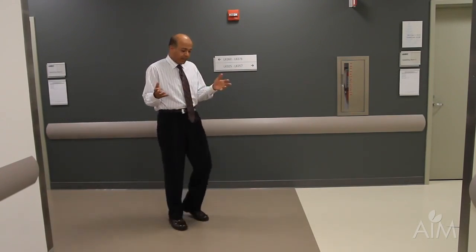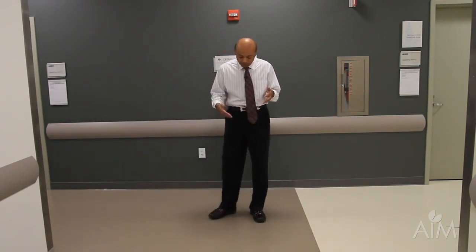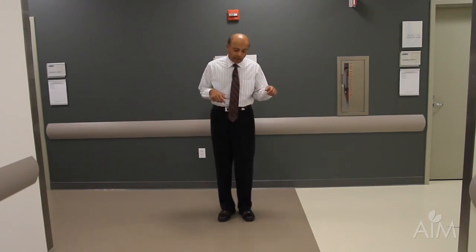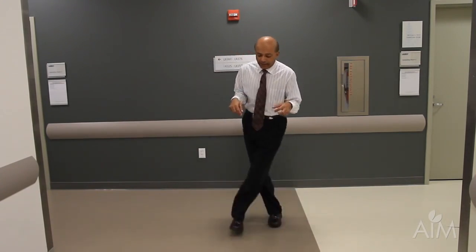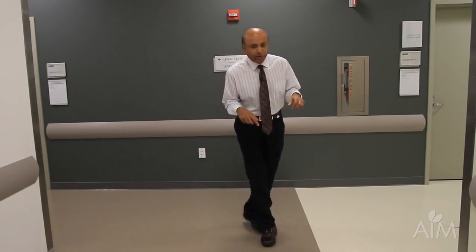In fact, in some parts of the world where children do not get adductor releases, you might actually see a scissors gait, where the leg swings all the way over to the other side. And again, that is another manifestation of the diplegic gait.